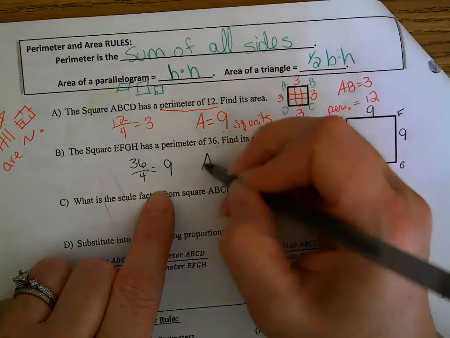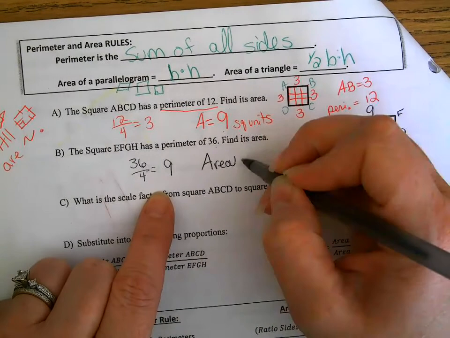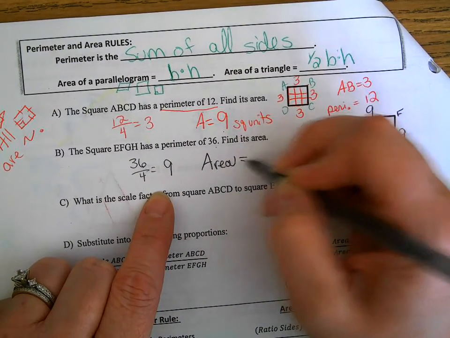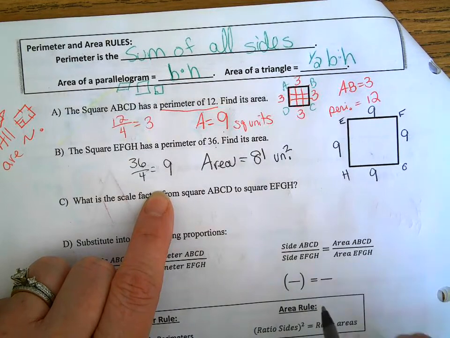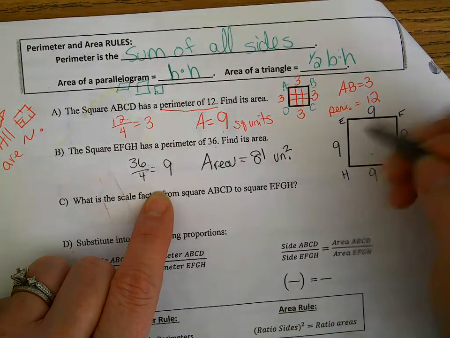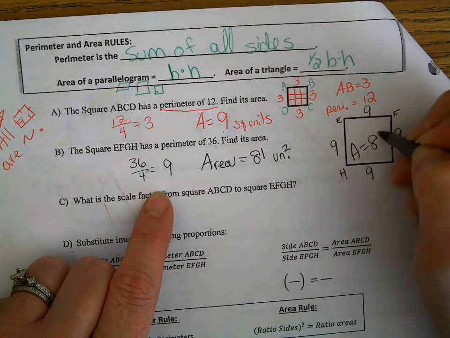So each side is 9. Its area equals 9 by 9, gives us 81 units squared, or square units. So our area here is 81.